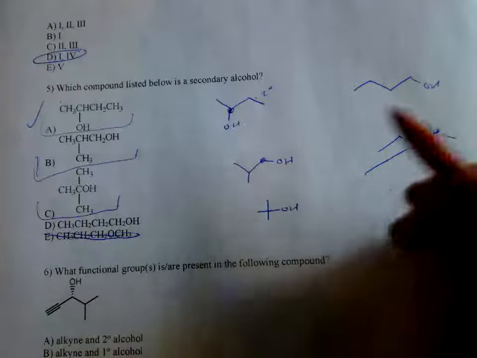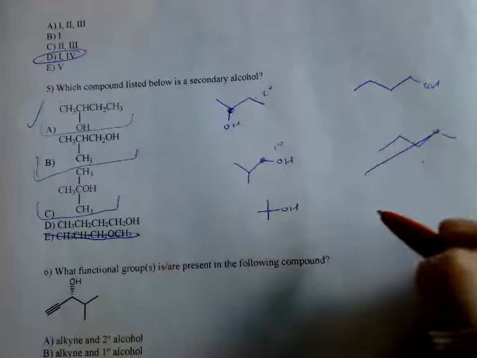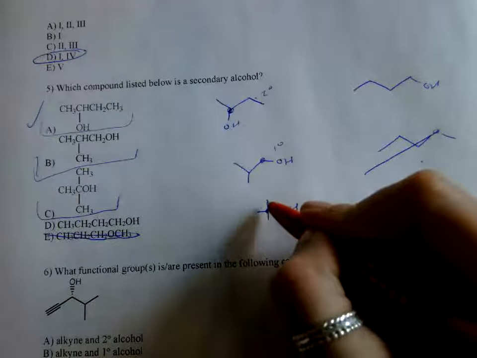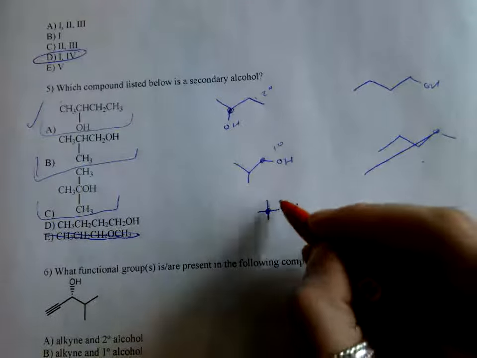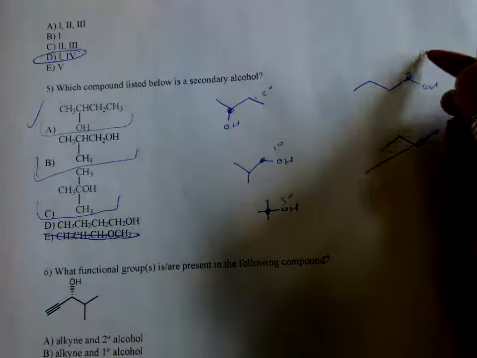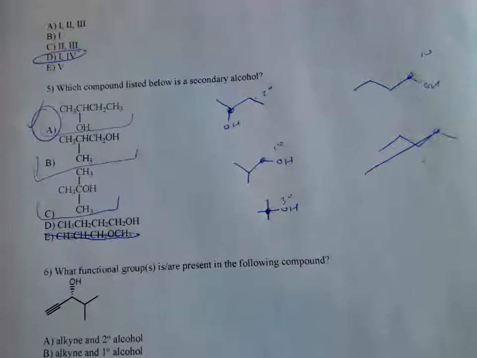This alcohol is bonded right here. That carbon is bonded to one other carbon, so this is a primary alcohol. This oxygen is bonded to this carbon in the middle. It has 1, 2, 3 carbons attached to it, so it's tertiary. This has 1 carbon attached to it, so it's primary. So the only right answer is answer choice A.